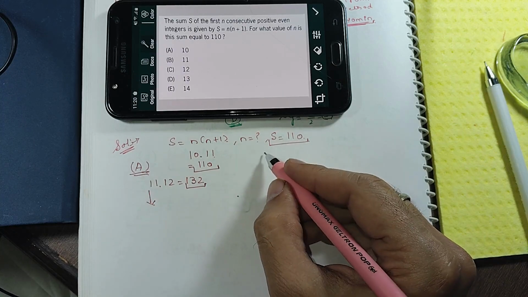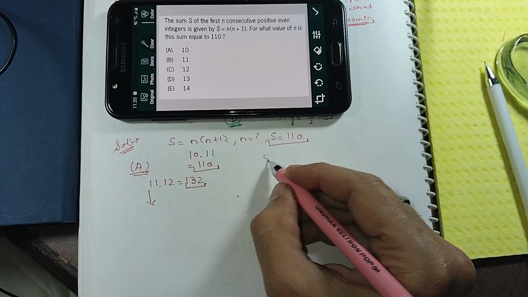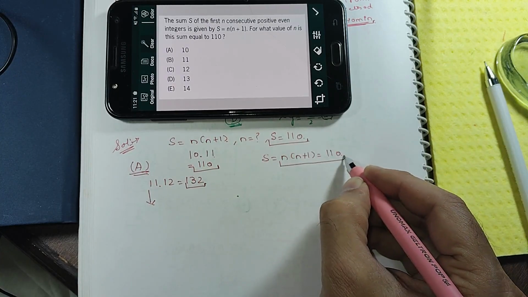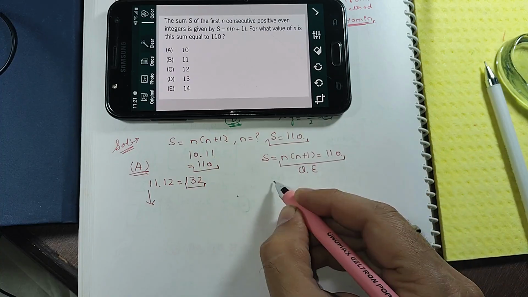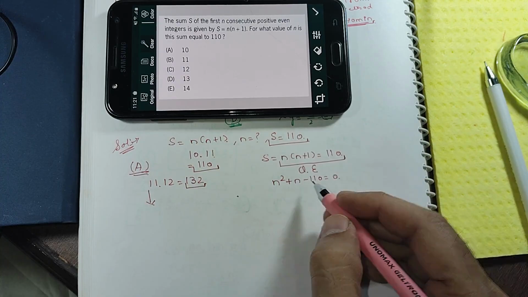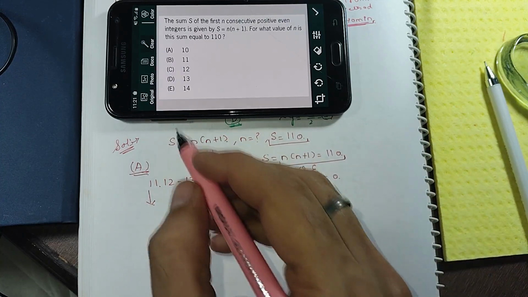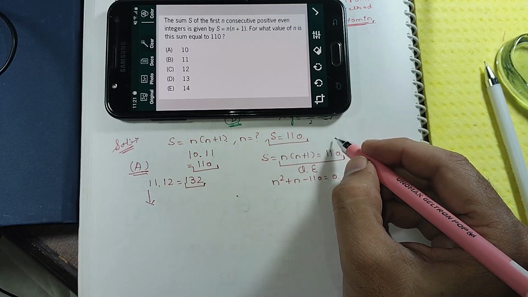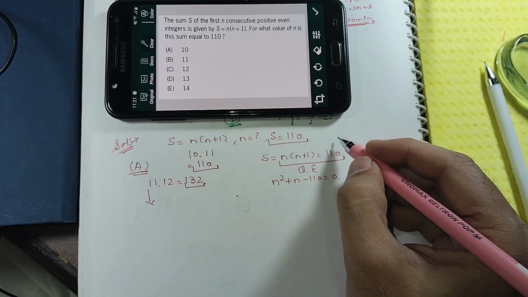Or what we can do, since he has given that the sum n into n plus 1 is equal to 110, you can solve it by making it a quadratic equation like n square plus n minus 110 equal to 0. By this method you can also do it, but I would recommend the other for some questions in GMAT, since time is the greatest factor in the GMAT quant section as well as the verbal section too.